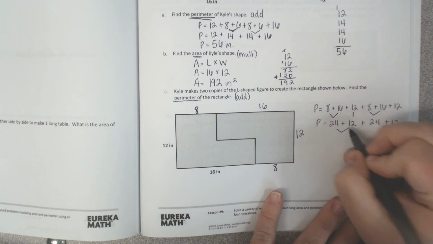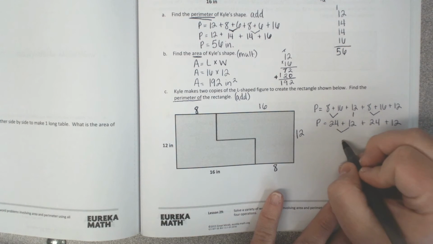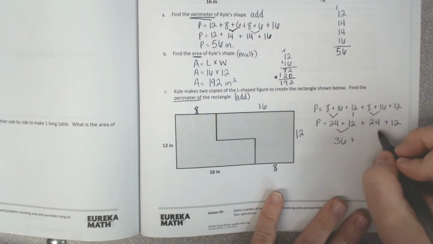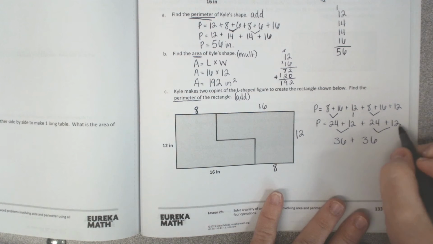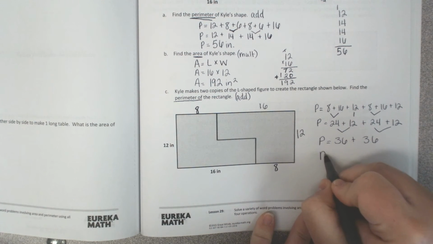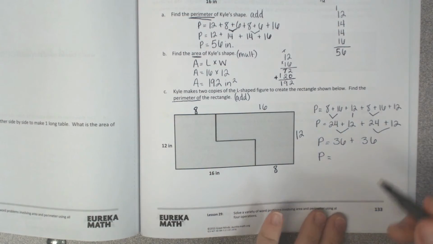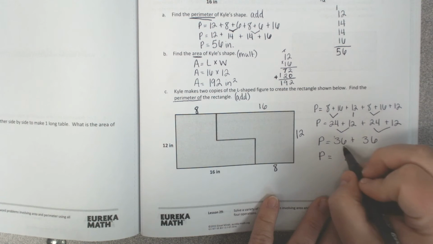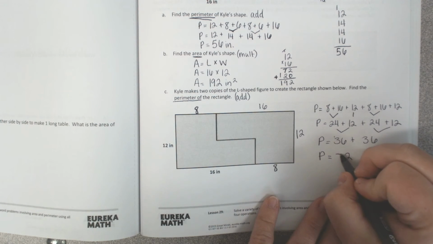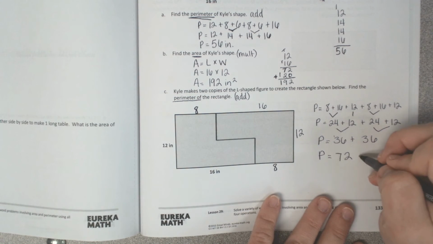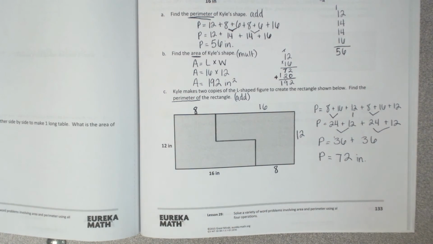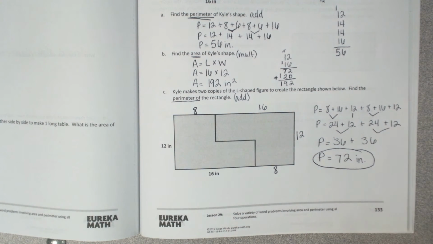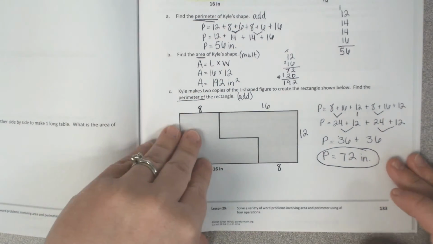So that automatically helps me to figure out the rest of this. 24 and 12, I can group together. So 4 and 2, 4, 5, 6. 2 and 1 is 3. So 36, I can do the same again because I'm adding the same 2 numbers. So now I just need to add 36 plus 36. 6 and 6 is 12. Carry a 10, so I can say 3 and 3 is 6, plus 1 more is 7. 72 inches. 72 inches is my perimeter of the two L-shaped figures. All right, let's turn over to the next page.